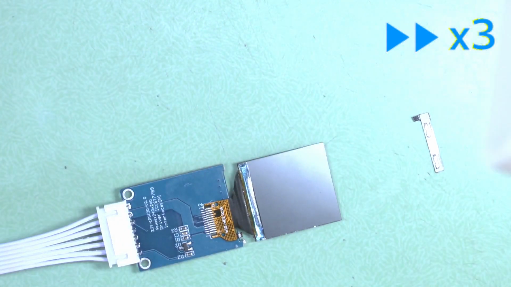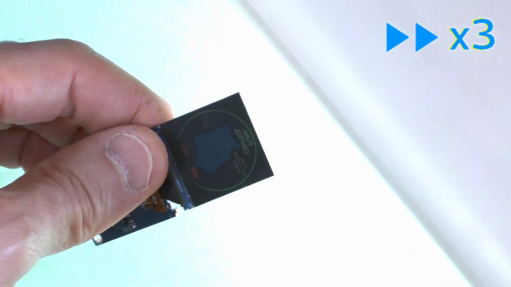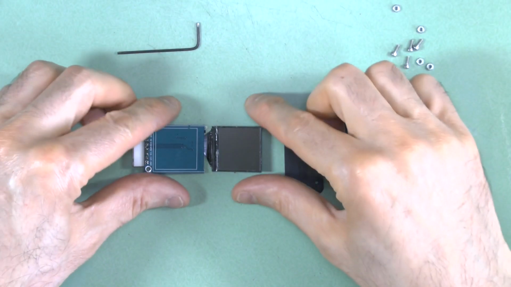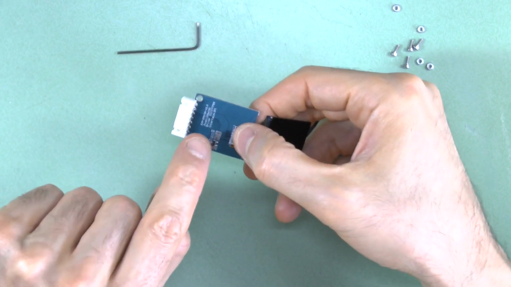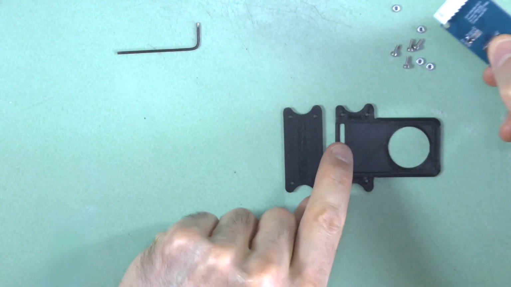Test the TFT again to ensure it still works. Fit the TFT panel into the IAD SLM 3D printed parts as shown.